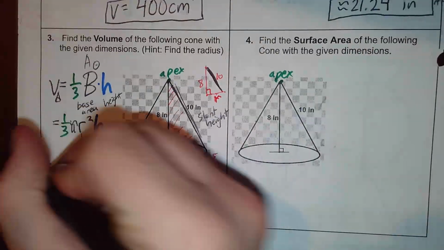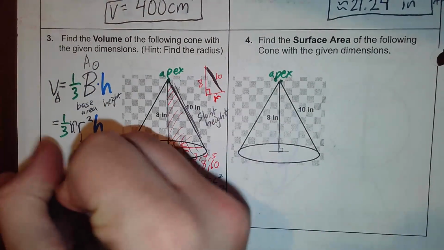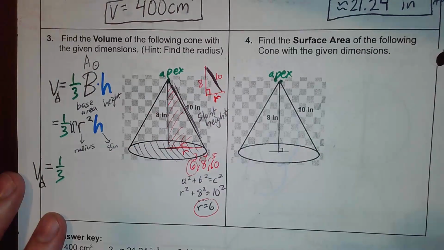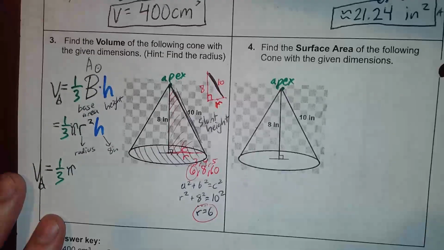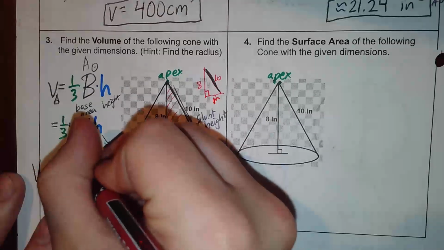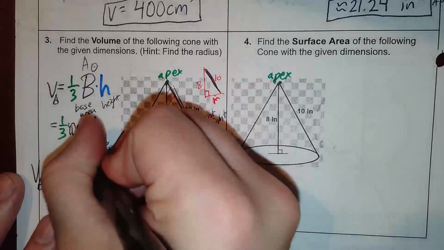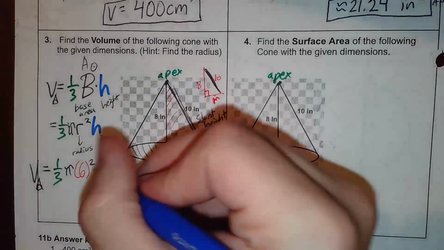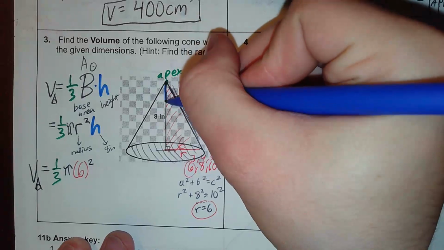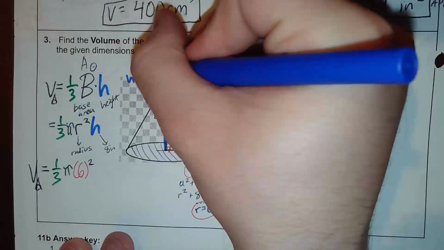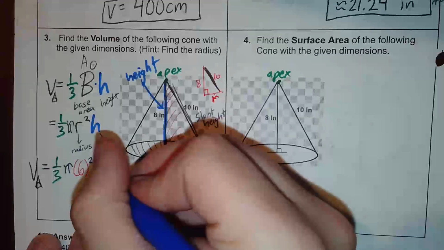So we're going to calculate the volume now. The volume of the cone is 1/3 times pi times 6 squared times h. The h is the height of the shape, the vertical height, which we know is 8.